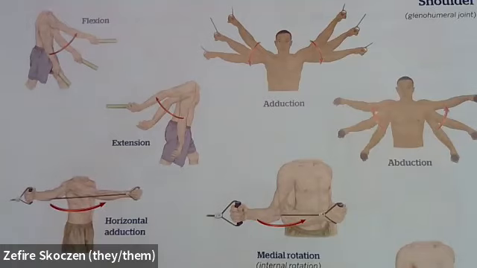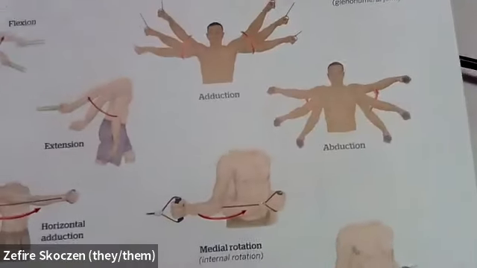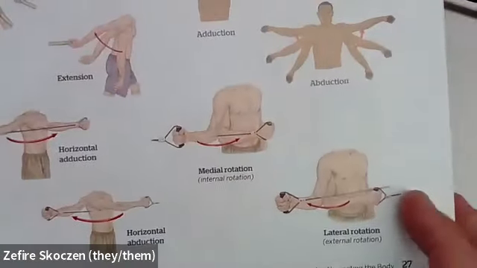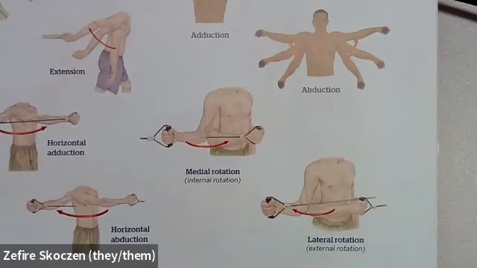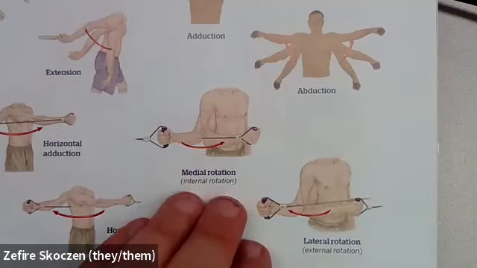And then this last one can sometimes be a little harder for folks to grasp. We looked at it last week. Let's look at it again. When the shoulder comes in towards the middle is medial rotation or internal rotation. And when the shoulder goes out is lateral rotation or external rotation. In this case, they show the elbow bent, but you can do this movement whether or not the elbow is bent. So try doing it on yourself and see if you can get that twisty motion of your arm. Questions on those?